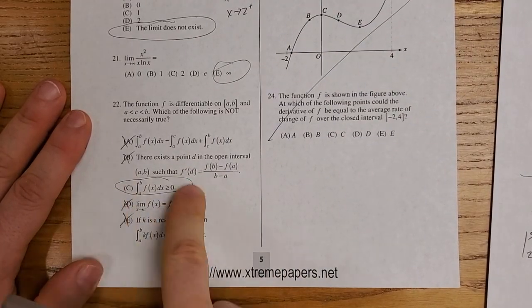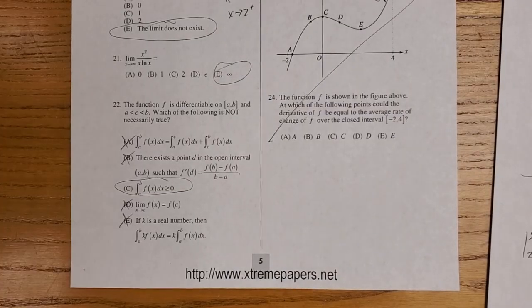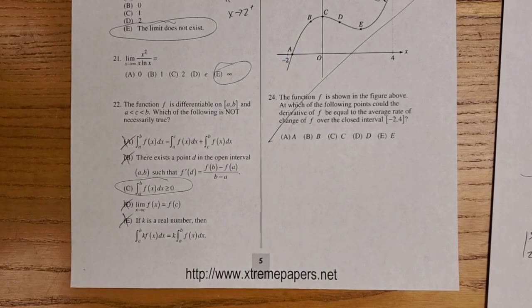And that leaves, again, C as the only one that we can't really say anything about. We can't agree that we know that's going to be true. So we say it is not necessarily true. And that is the answer.